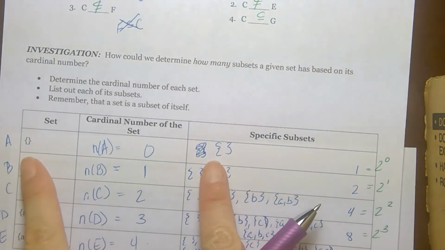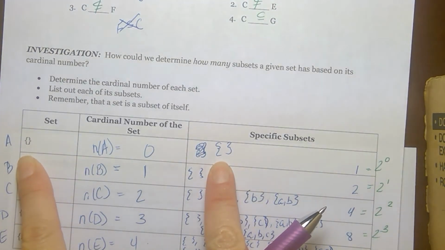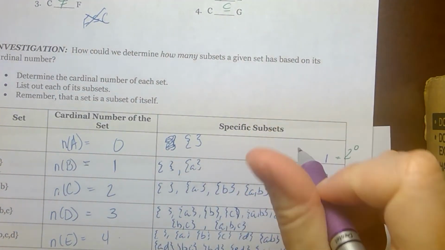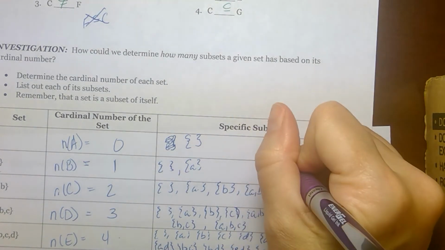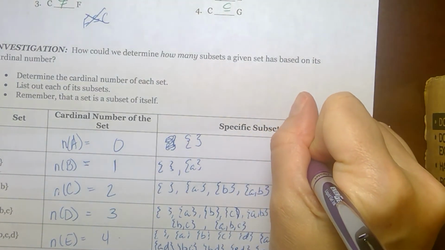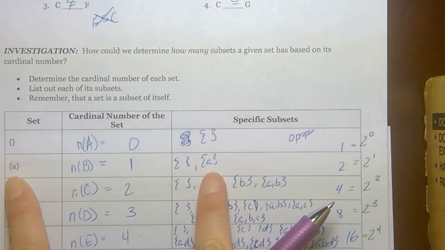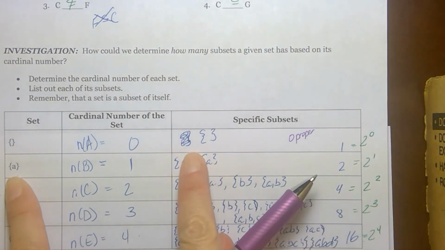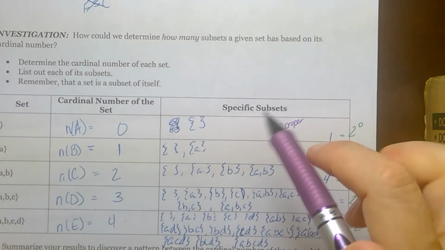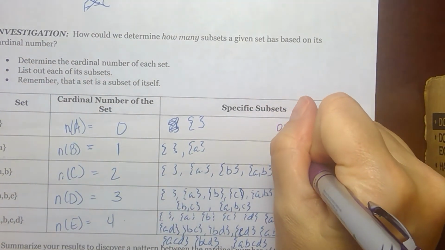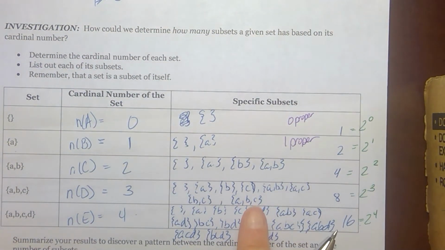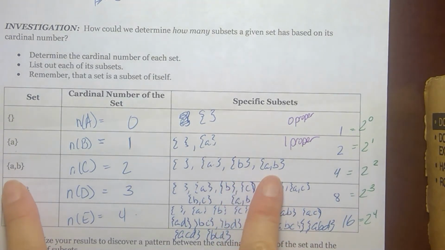So for example, right here, these are equal to each other. So there would be 1 total subset, but 0 proper subsets. Right here, this is equal to the original. So even though there's 2 total subsets, only one of them is proper. For C, this AB is equal to the original.